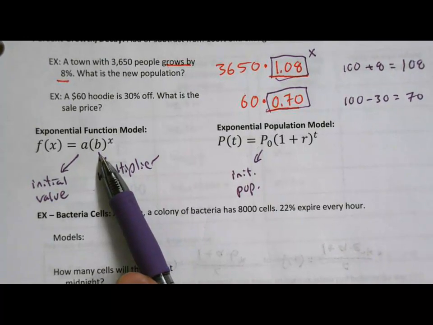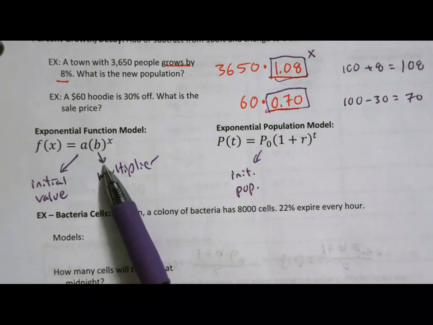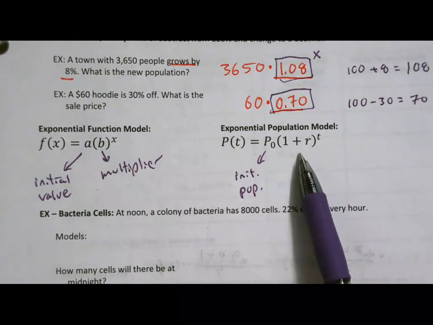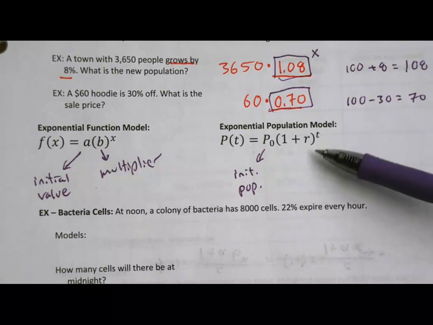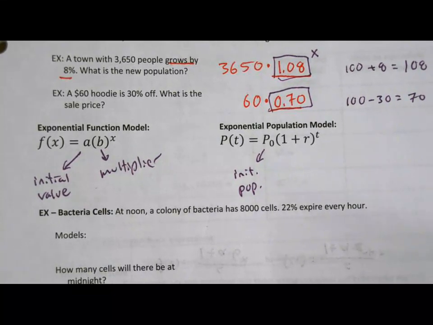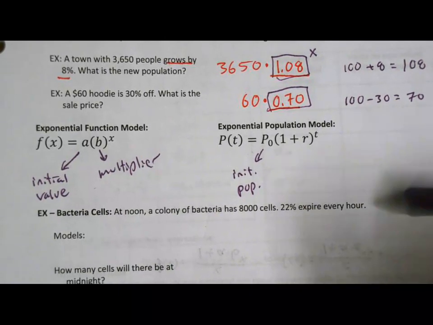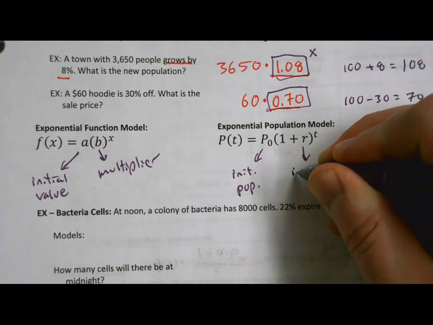My philosophy is, if I can have one tool that does 10 different things, I'd rather have one tool and know how to use it for 10 different things than to have a whole bunch of specialized tools for individual things. So this is one of those special things. If you're dealing with a population, look what they're doing. They're doing 1 plus R, where R is your increase or decrease as a decimal.